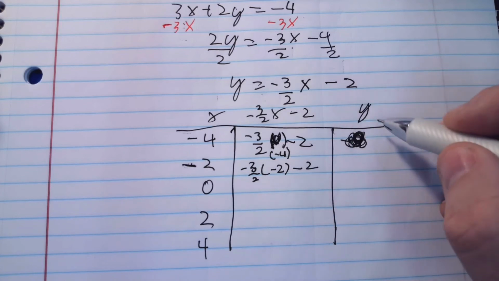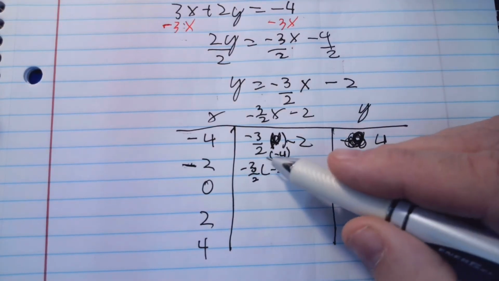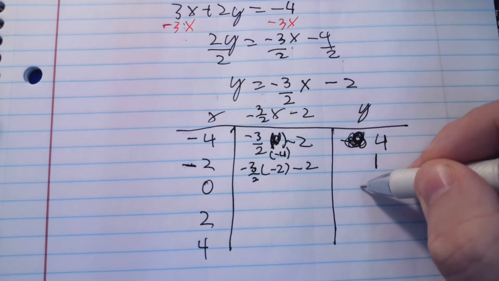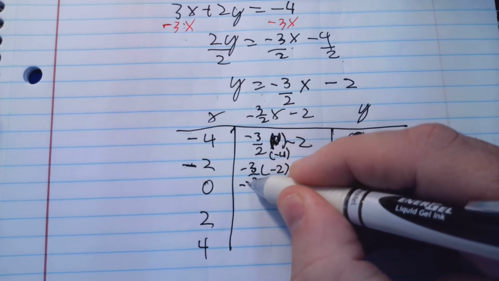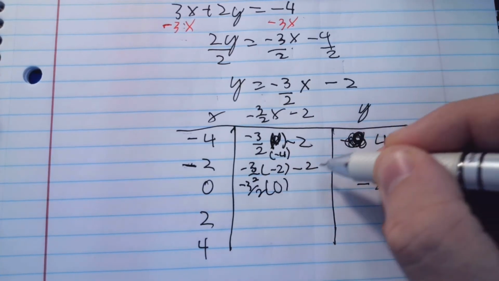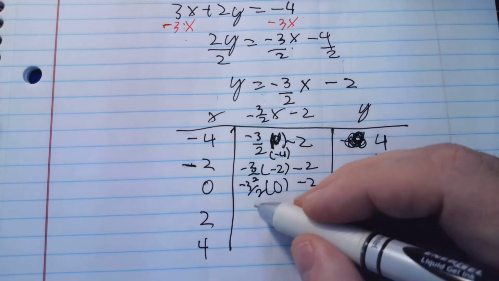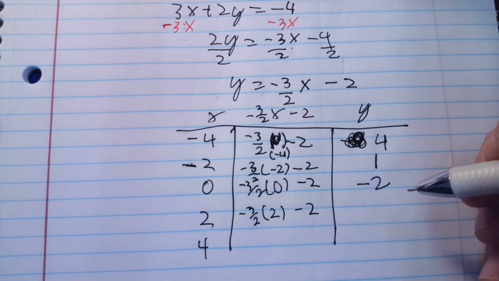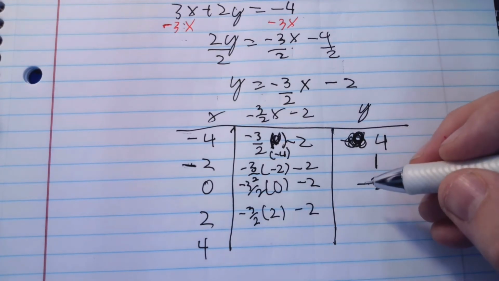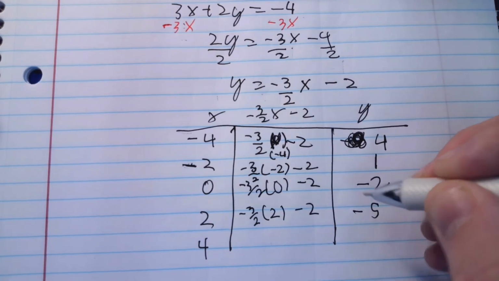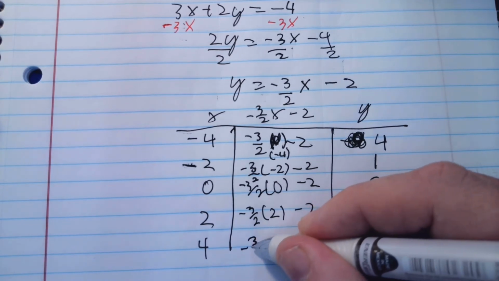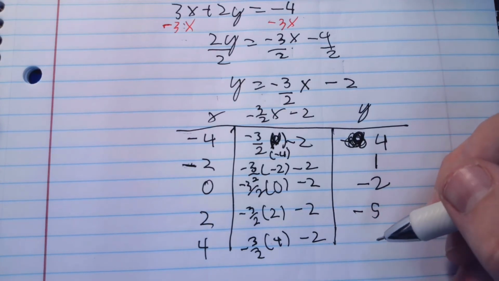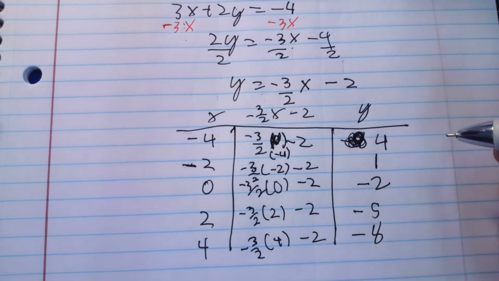Is it 4? That's much more reasonable. All right. This one's going to be, now this one is going to be a negative 5. And this one is going to be negative 8. Okay, graph it on this thing.